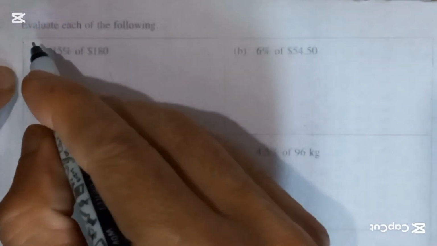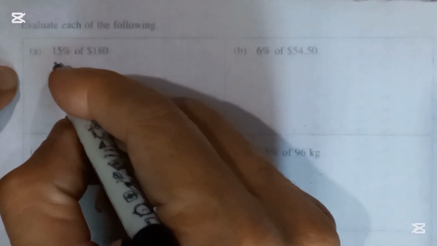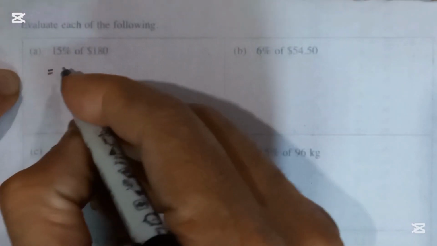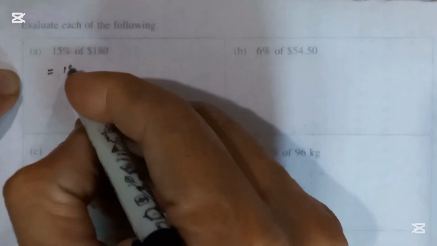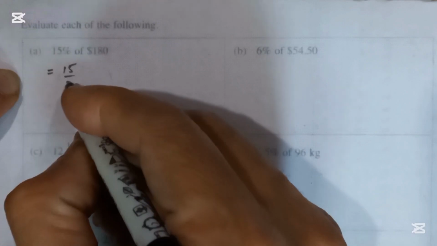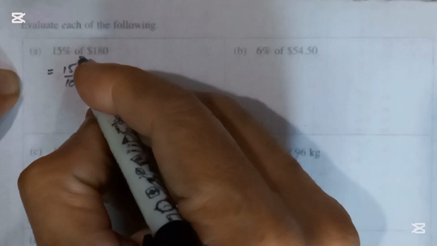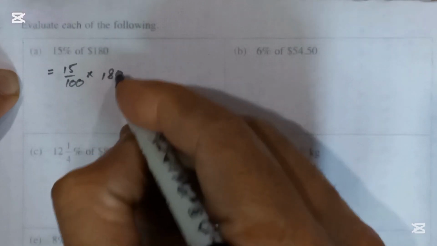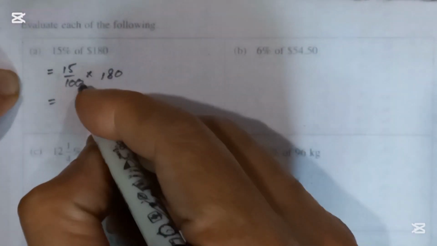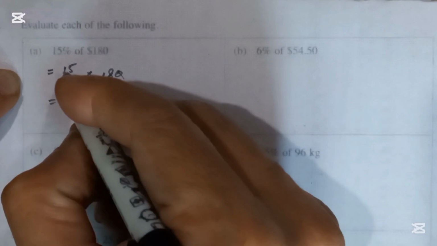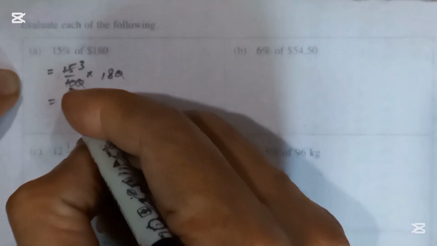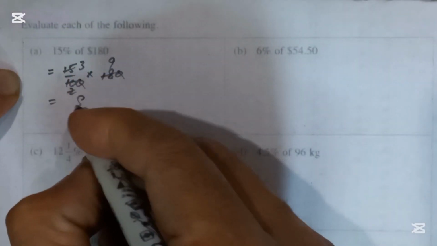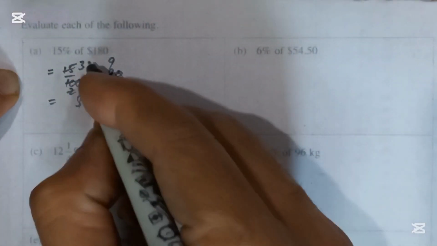The statement of the question is evaluate each of the following. So 15% of $180 is the requirement. Steps are almost the same. Drop the percentage sign and divide the number 15 by 100. Always place a multiply sign in place of of, and 180 will remain as it is, and after solving, this 10 will be cancelled by this. 5 3s are 15, 5 2s are 10, and 2 9s are 18. So 9 3s are $27 will be the answer of this question.